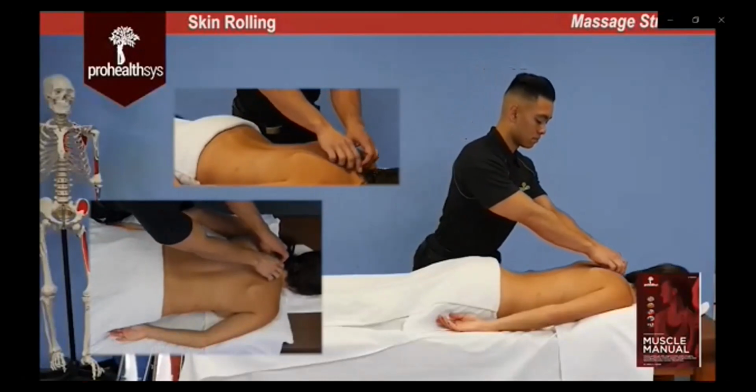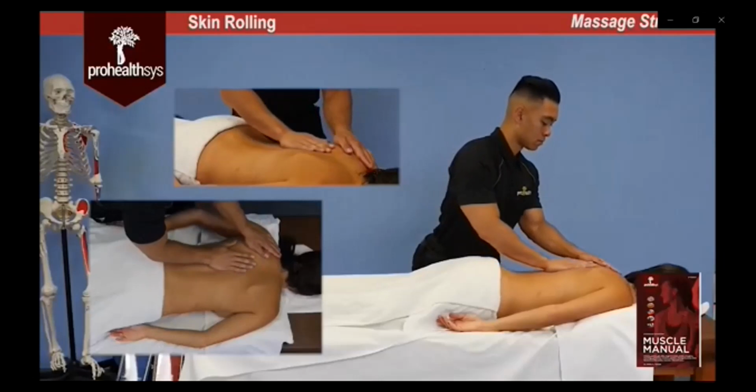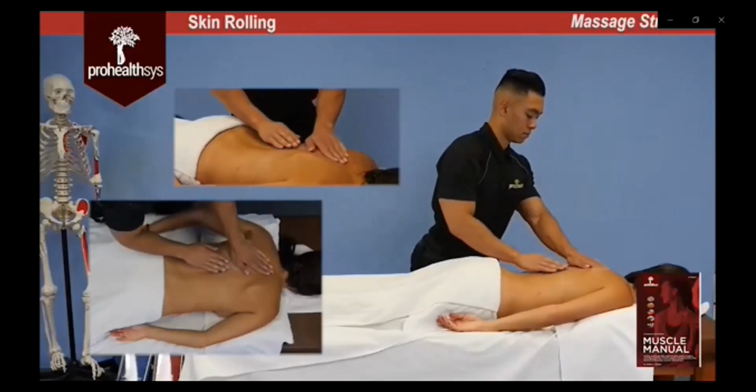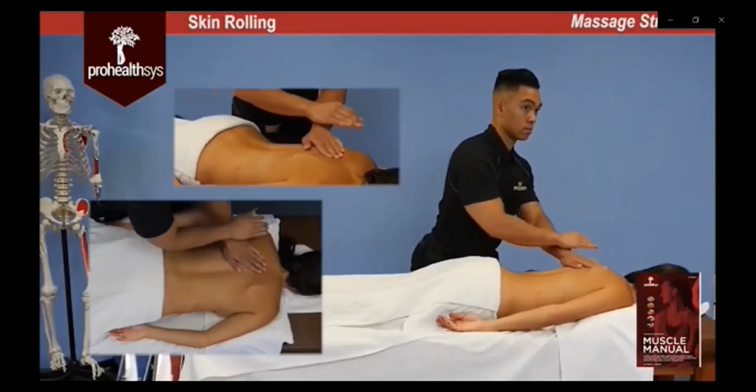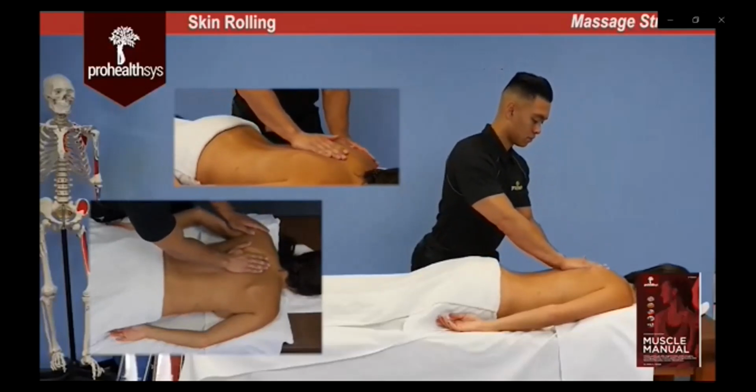Intersperse and finish skin rolling with general soothing techniques. And make sure to monitor the patient closely for reactions, as skin rolling can cause discomfort for some individuals. Following treatment, you want to finish up with a post-assessment of mobility.